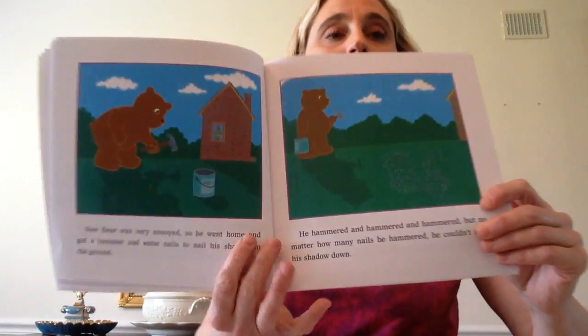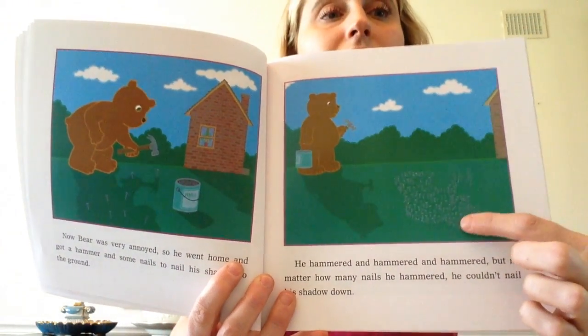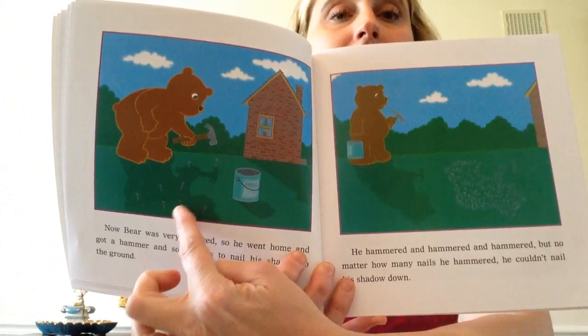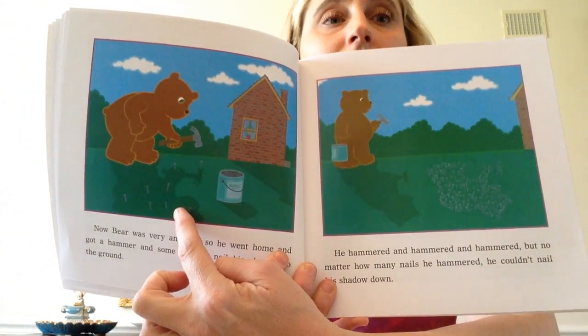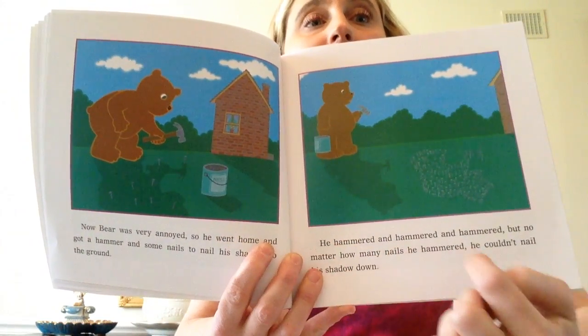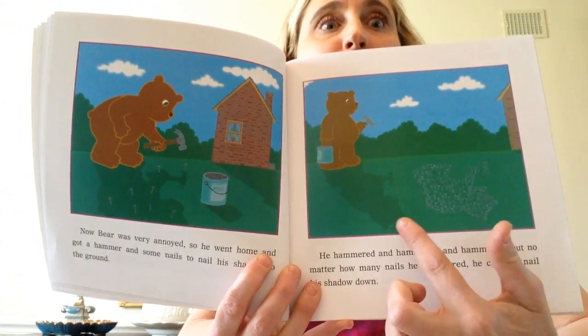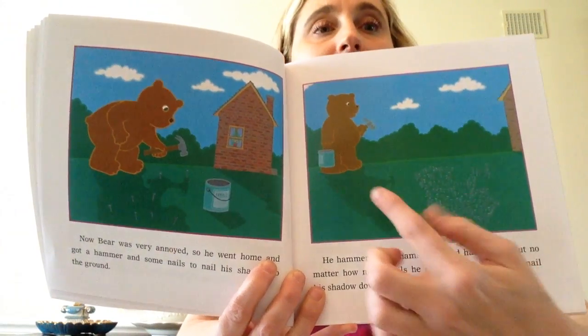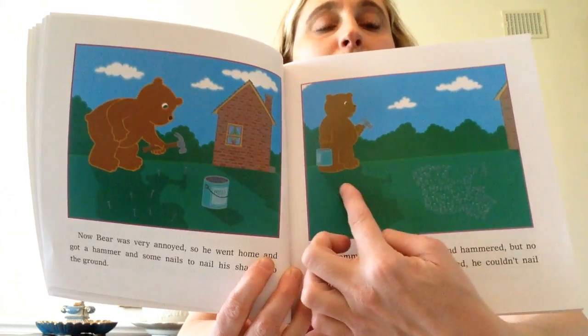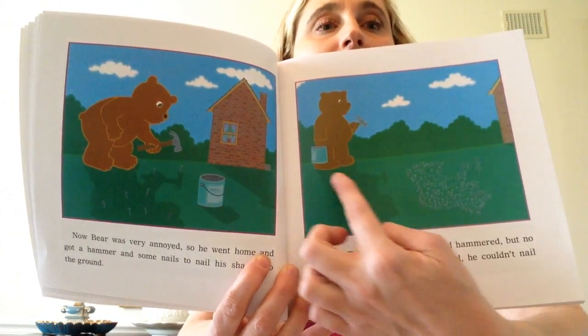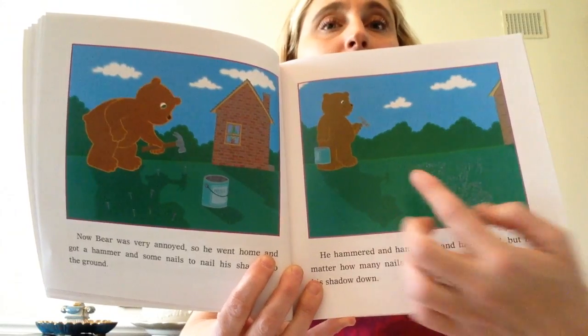And there you can see the nails in the ground. He's trying to nail it down over here. And what's happening? When he moves, his shadow follows him. And you can tell here the shadow is starting to move to the side of Bear. It's not as much in the front of him.